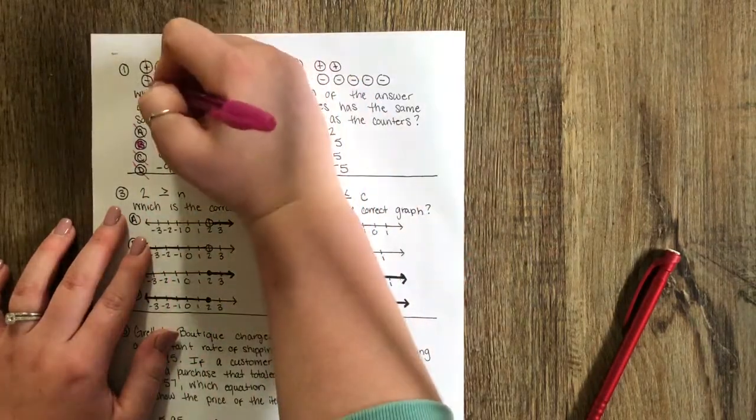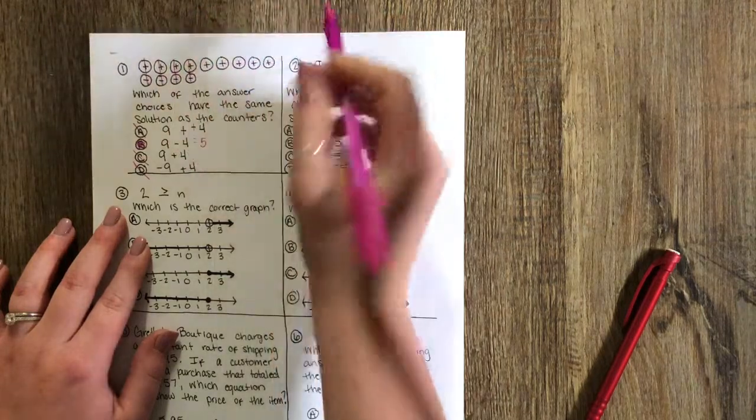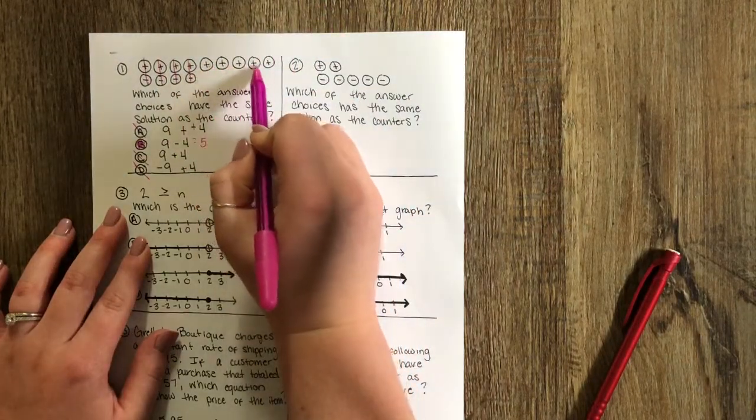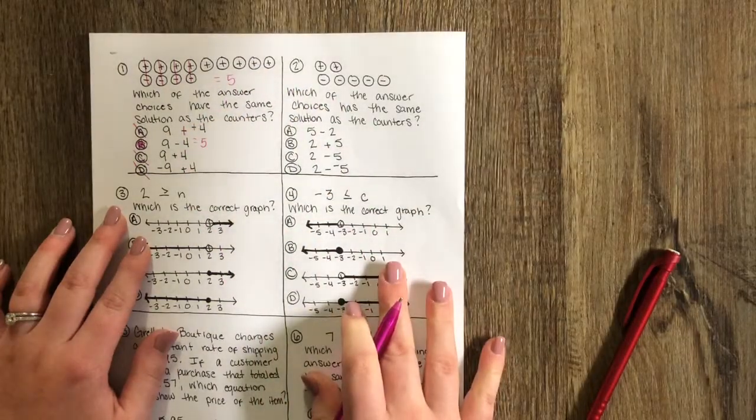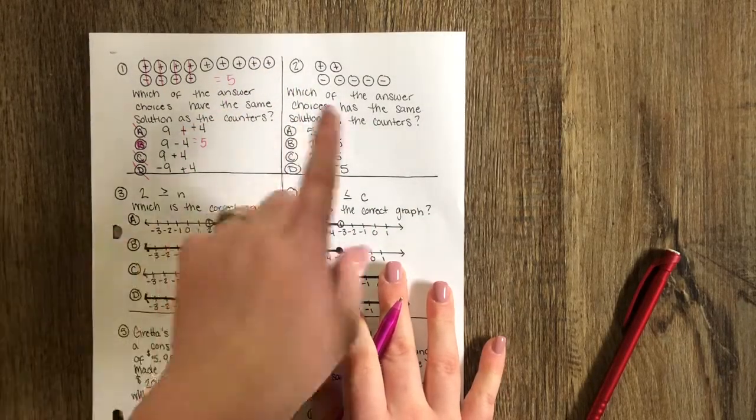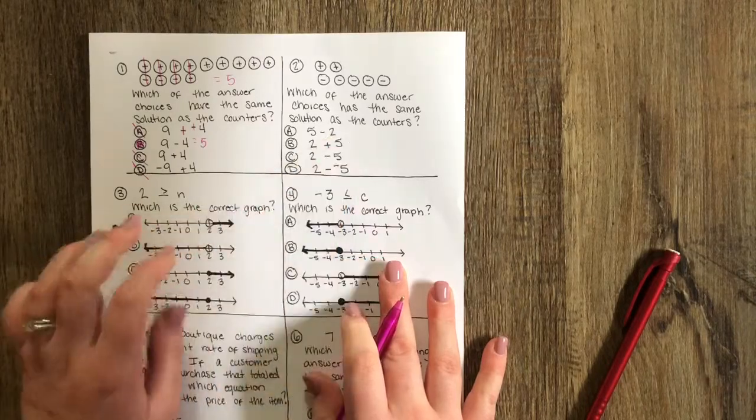And then if we mark out our 0 pairs, we are left with 1, 2, 3, 4, 5 positive, which would be correct. So our answer is B. So you go ahead and try number 2 on your own.